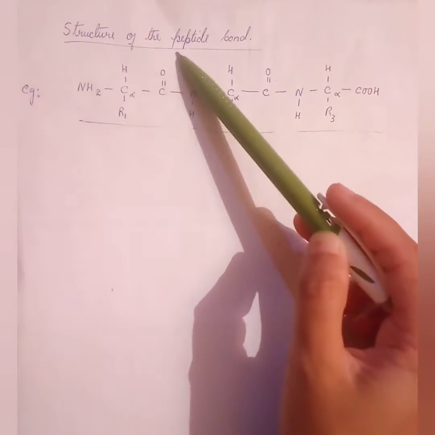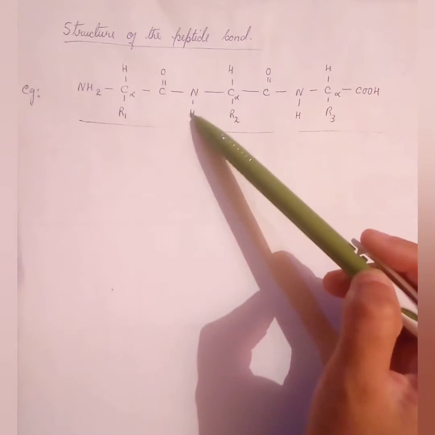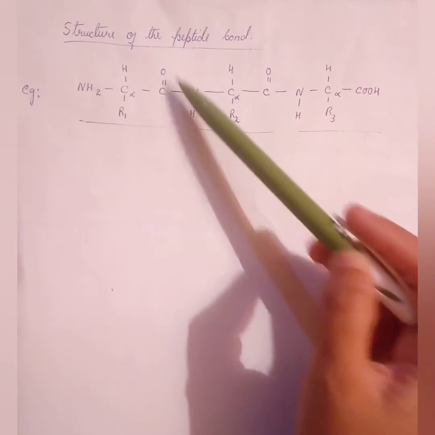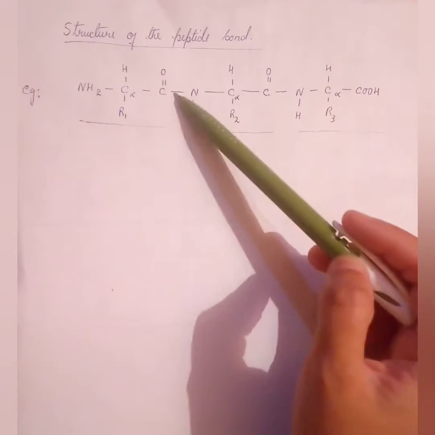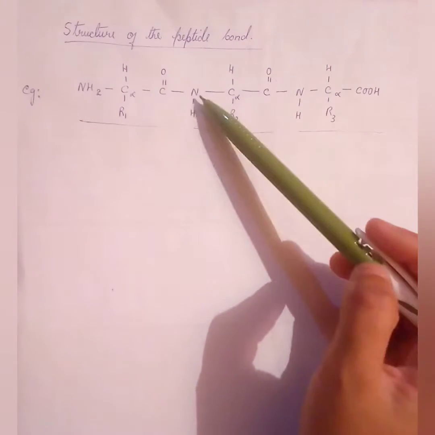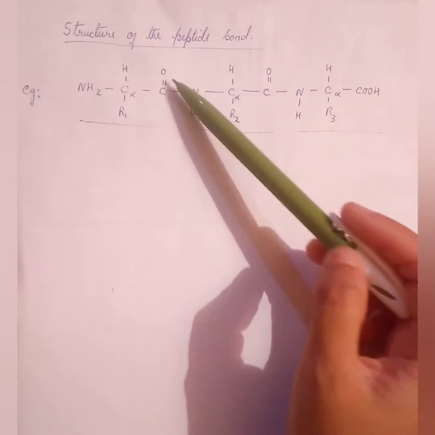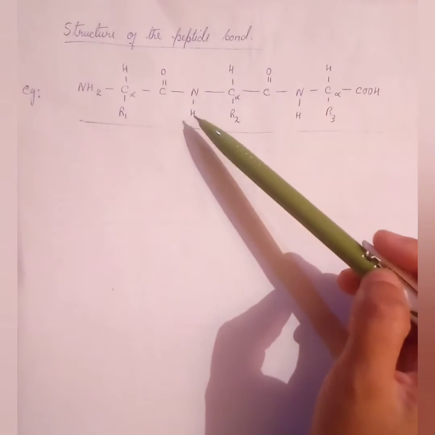You can see this oxygen is arranged above and this hydrogen is arranged below. So this opposite arrangement is referred to as trans configuration.